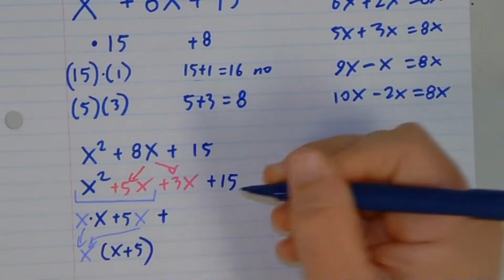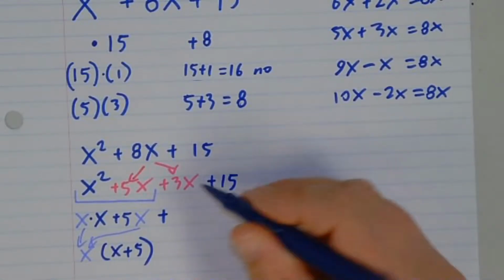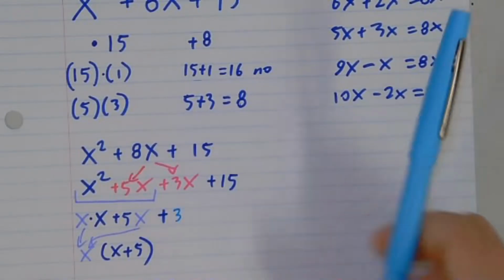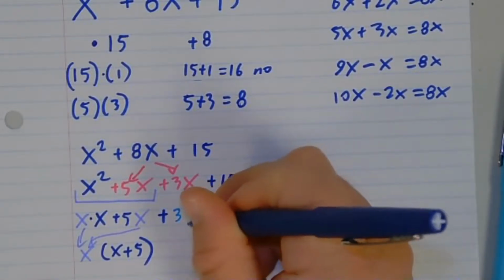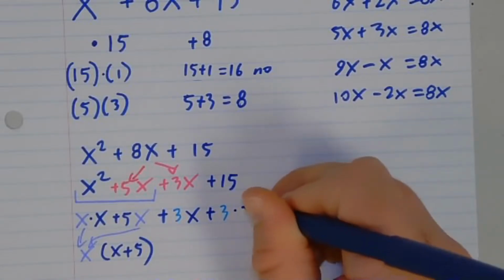My second group, I can't factor an x out because that doesn't have an x, but I can factor a 3 out of each term. 3 times x plus 3 times 5.